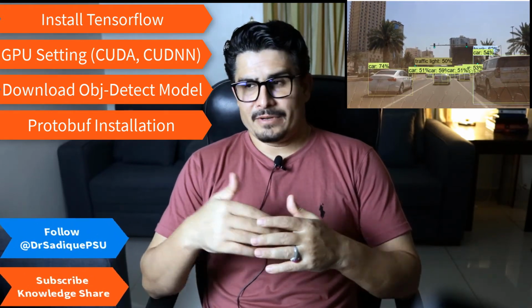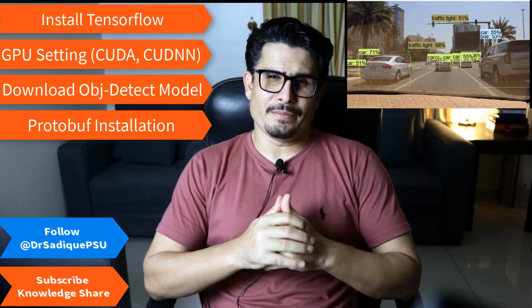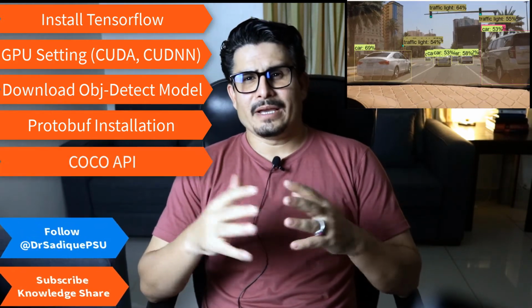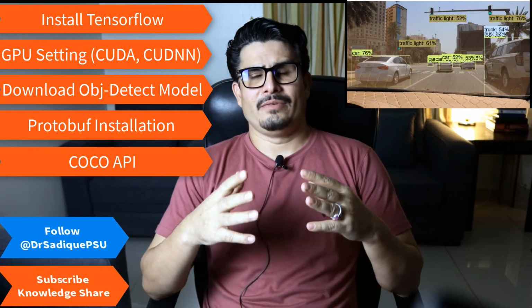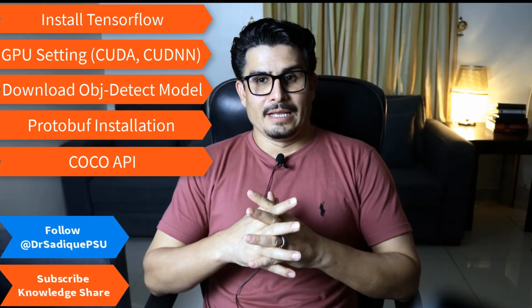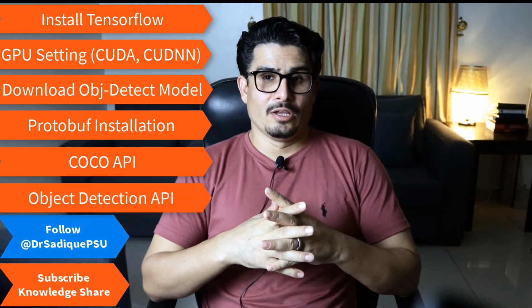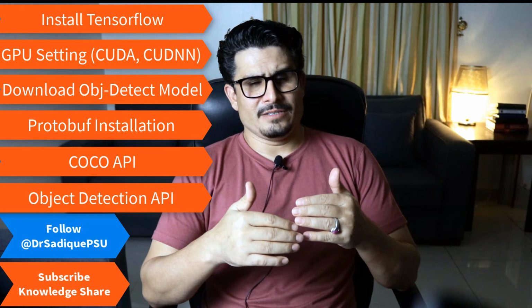We need that for the Coco API. And in the next step, we will install Coco API, because in the Coco API we have different labels for the pre-trained models. And lastly we will install the object detection API. So these are all the dependencies we have installed.